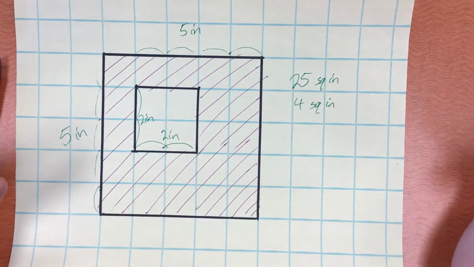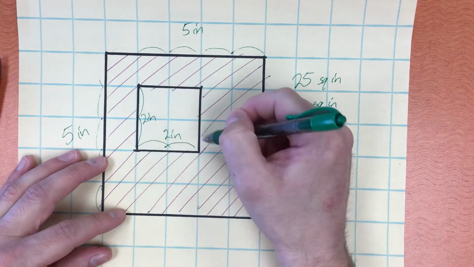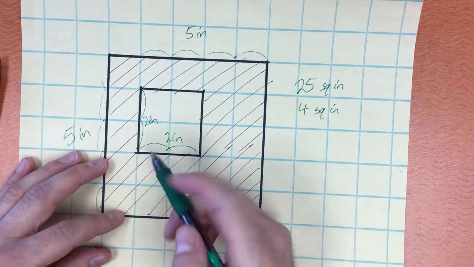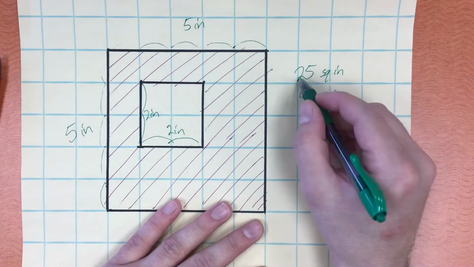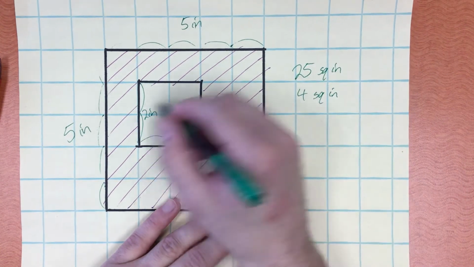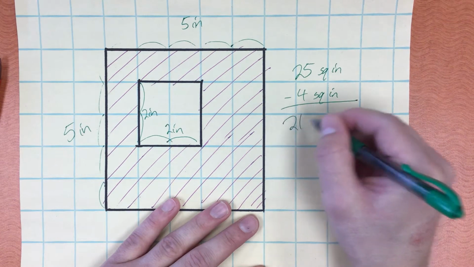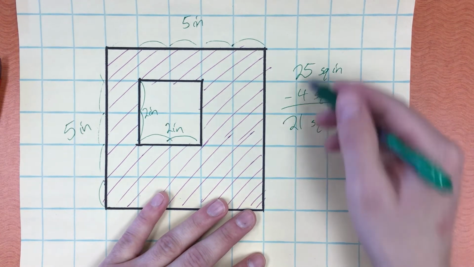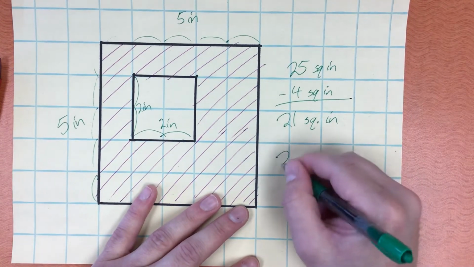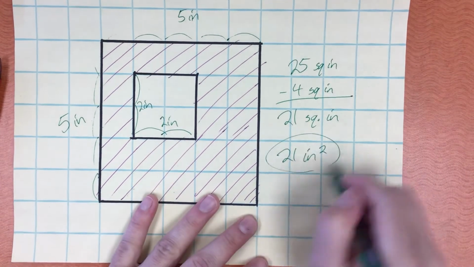This would be like, let's say you have a kitchen and there's an island in the middle of the kitchen and you can't have tiles there, so they've got to figure out the area around there. You're going to save money that way. So I have 25, and I'll take away the 4 that I don't need. So I have 25 square inches minus 4, so I get 21 square inches. Now I stacked mine up. You can do it like that. You don't have to. We could write 21 inches squared, of course, and circle it.